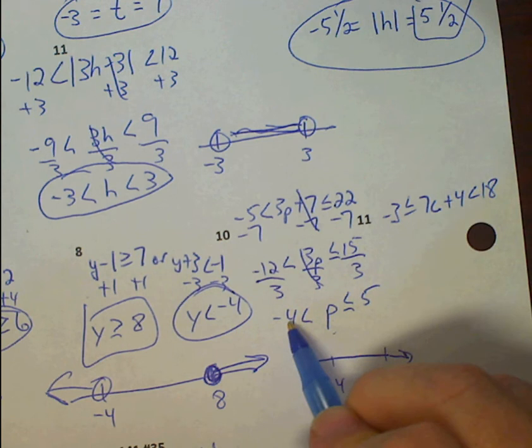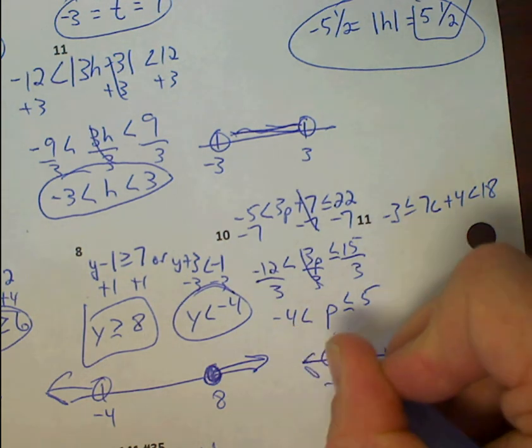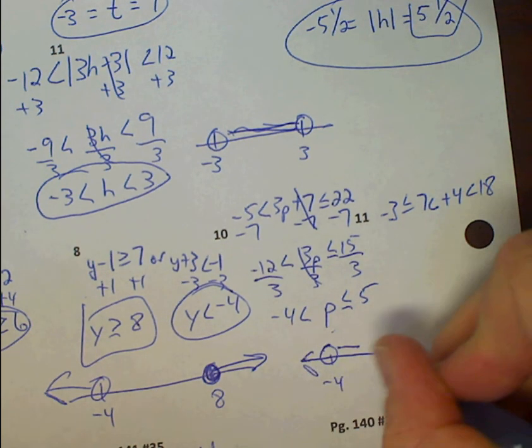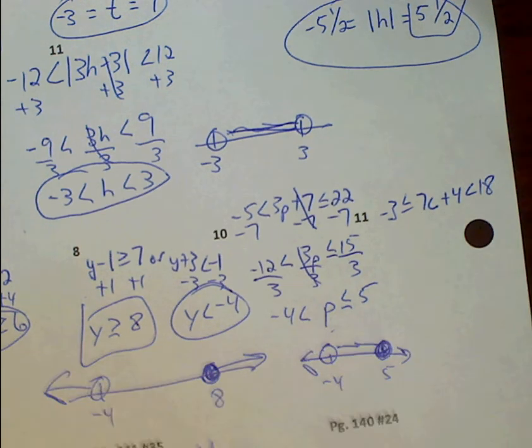P is greater than negative 4, open circle, greater than. P is less than or equal to 5, so that's what it would look like.